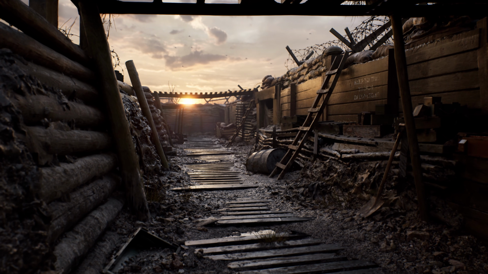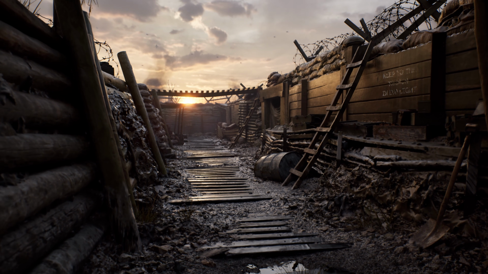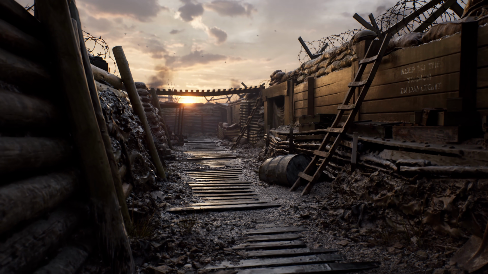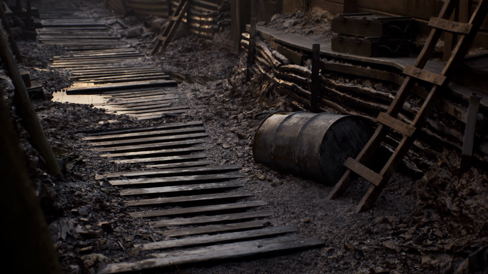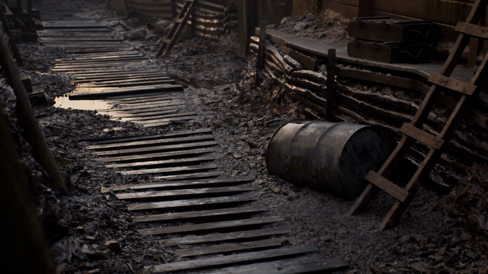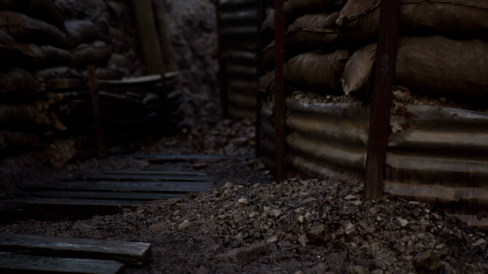This is an early 20th century military trench, and today we'll be enhancing and optimizing this cinematic scene. This scene is currently available on the Fab Marketplace if you'd like to follow along. We'll be doing an intermediate deep dive on 3 unique features inside of Unreal Engine 5.